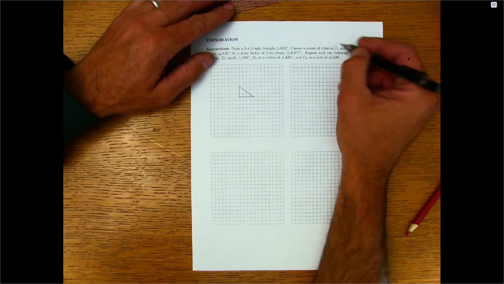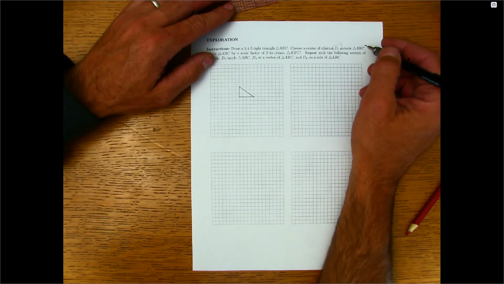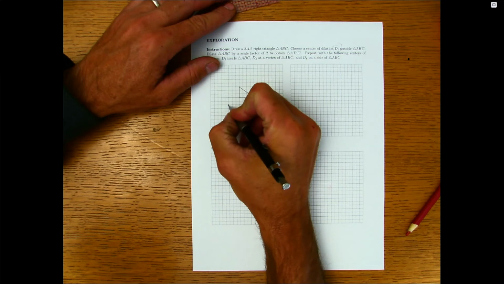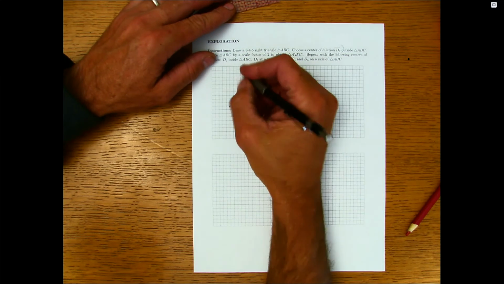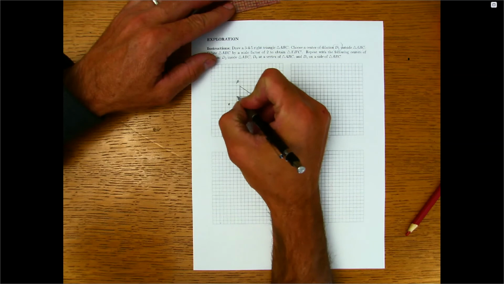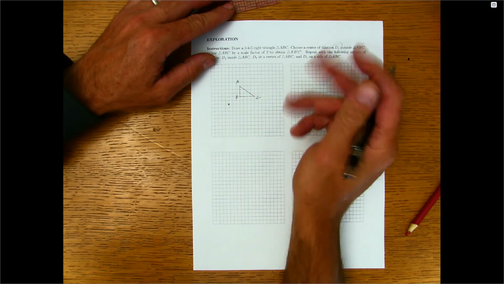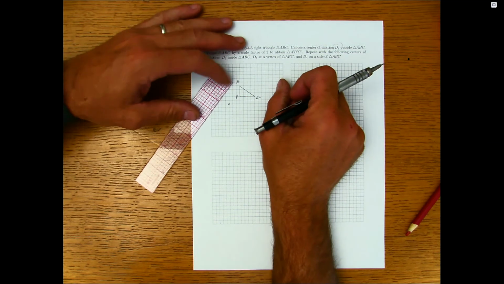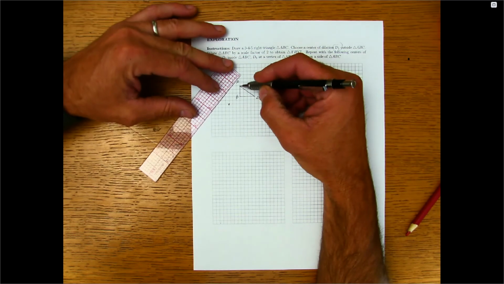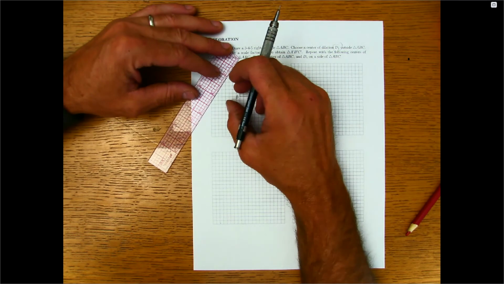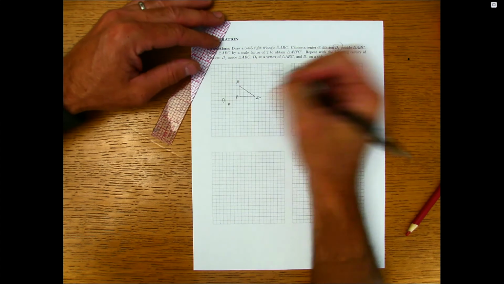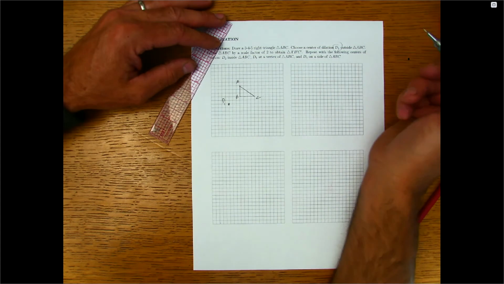We're going to choose a center of dilation outside of ABC and a scale factor of 2. So I guess I'll put a center of dilation. Let's see, we'll label this A, that B, and this C. There's a couple different ways we can do this. If we're going to dilate, we're going to take every point and make it twice as far away from some center of dilation. So this is dilation 1.